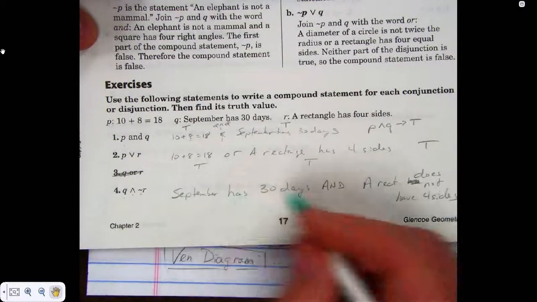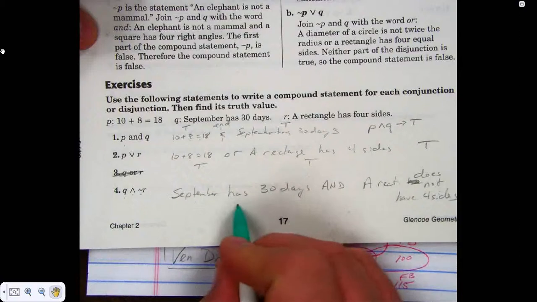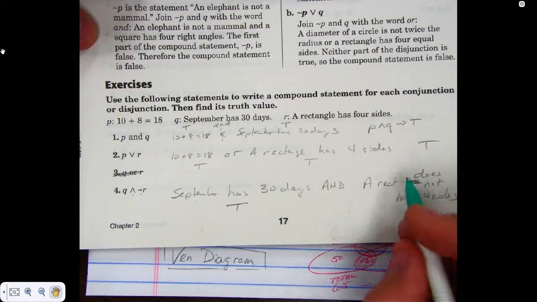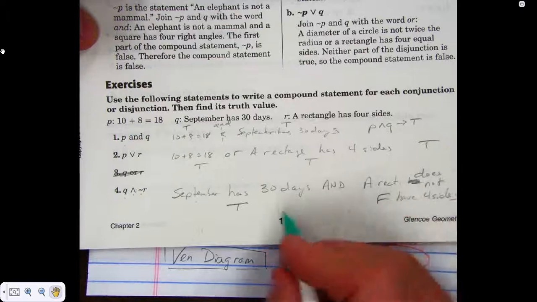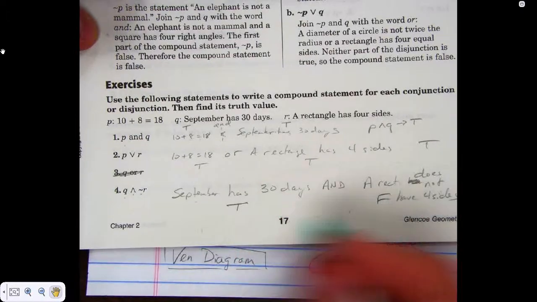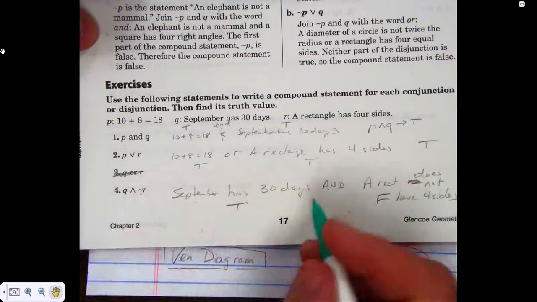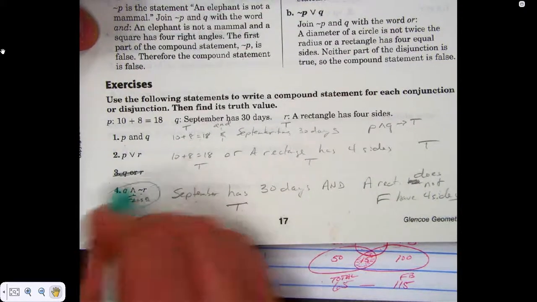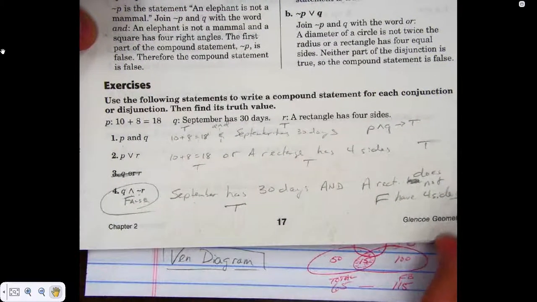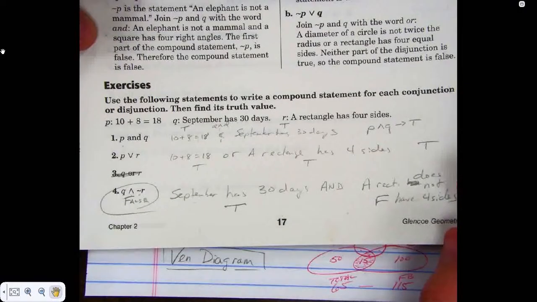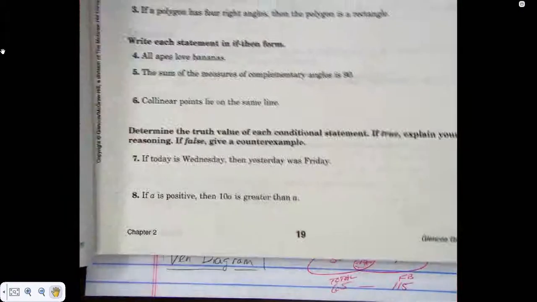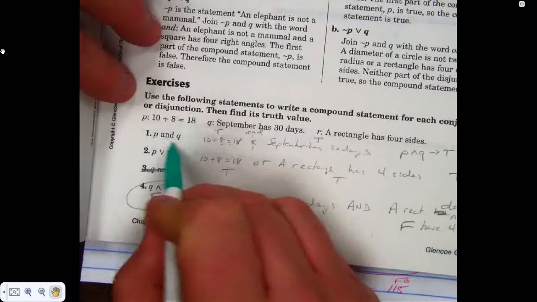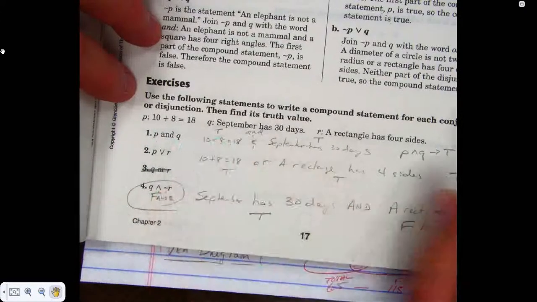So let's look at this. See if this is true or false. September has 30 days. Is that true? Yes. A rectangle does not have 4 sides. Is that true? No. That's false. So can the combination of the two be true? No. Because when we use and, they both have to be true. So this one is false. You see, when it's all said and done, other than having to write things down, it's not that terrible. I expect to see this, guys, when you're writing the problems. My goodness, you think you could write that, then put an arrow, and then actually write it, couldn't you?